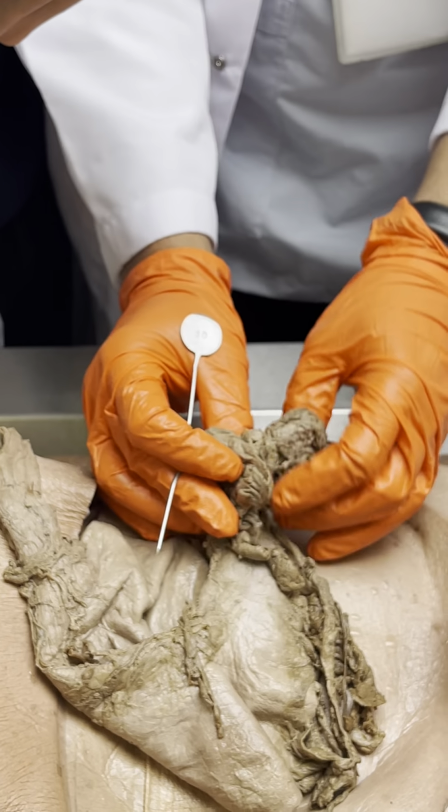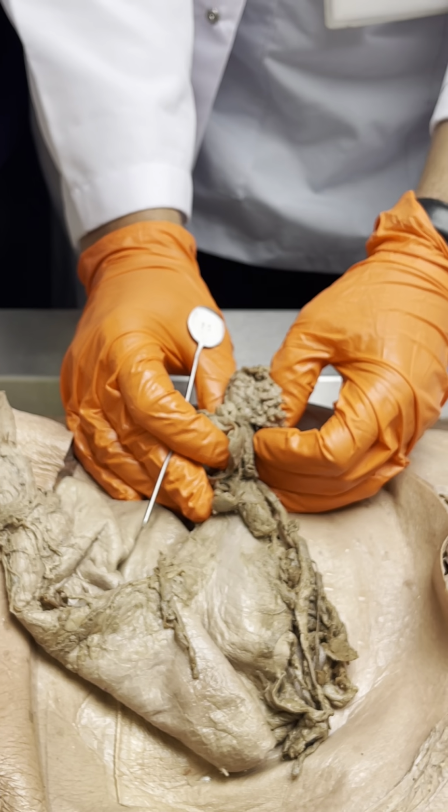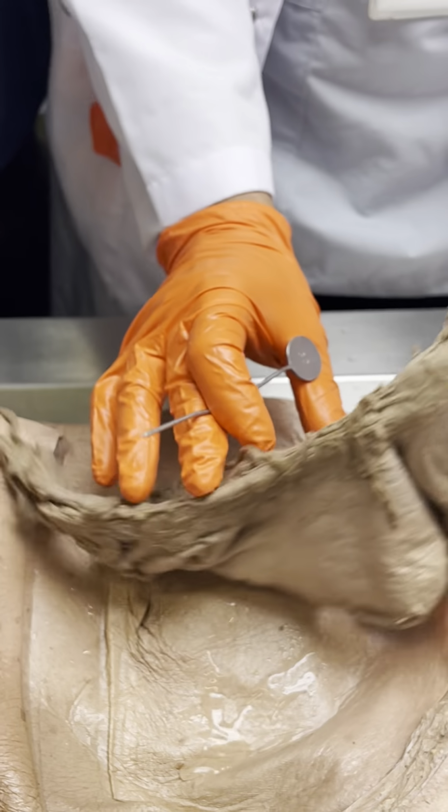Okay, so the next one is what? Longitudinal fold, major, jejunum, and the ileum.